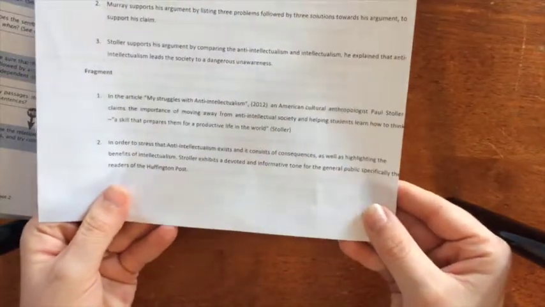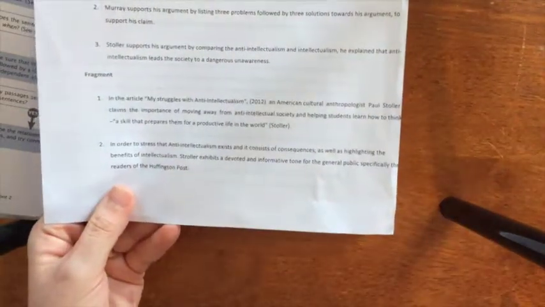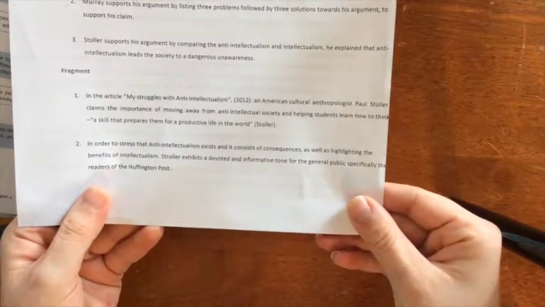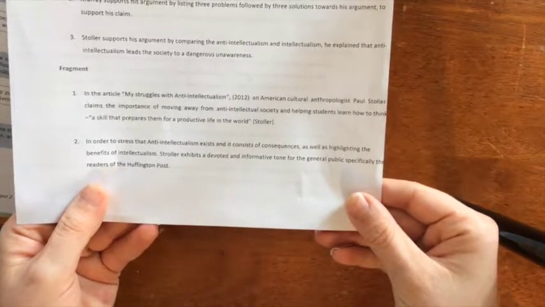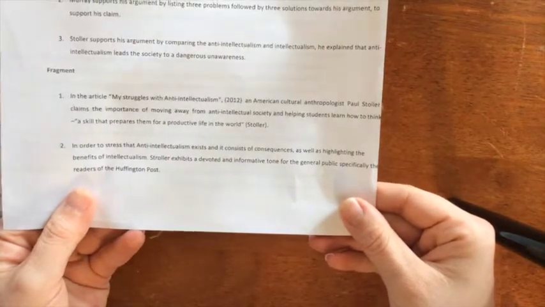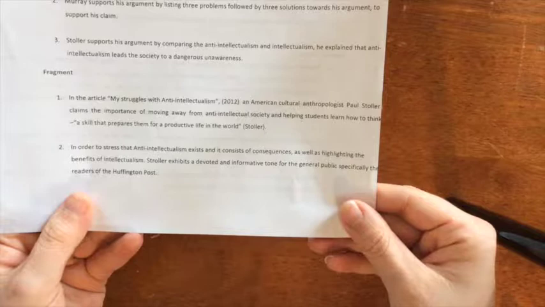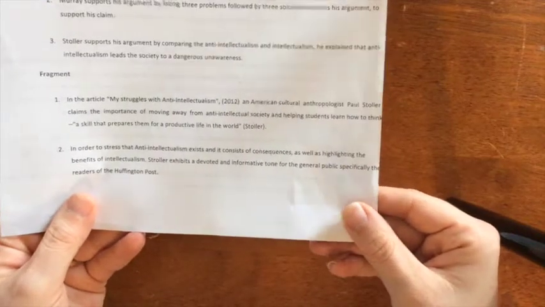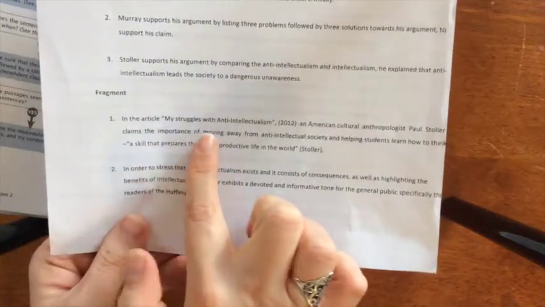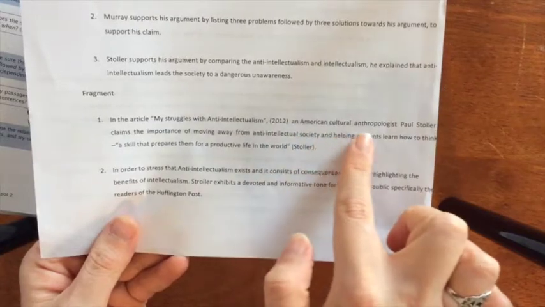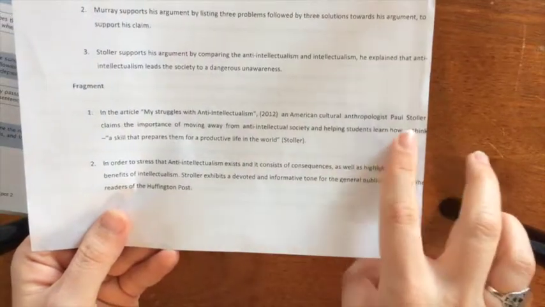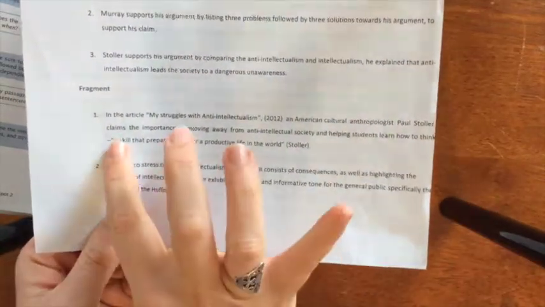The first sentence for fragments is: In the article, "My Struggles with Anti-Intellectualism," 2012, an American cultural anthropologist, Paul Stoller, claims the importance of moving away from anti-intellectual society and helping students learn how to think, a skill that prepares them for a productive life in the world. Let's look at the first part of the sentence, the first clause. It says, in the article, "My Struggles with Anti-Intellectualism," an American cultural anthropologist, Paul Stoller, claims. Here we have a subject, Paul Stoller, and we also have a verb, claims.